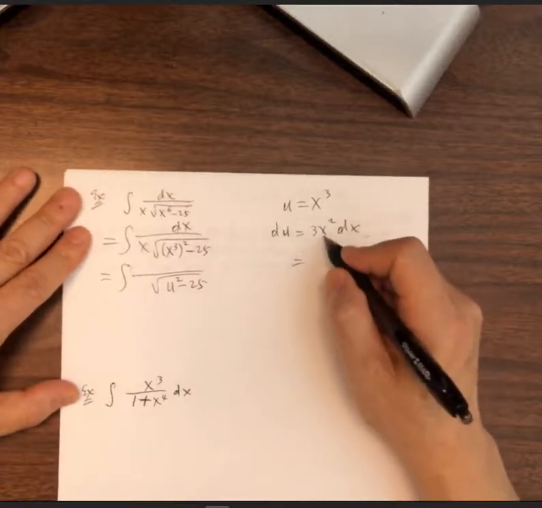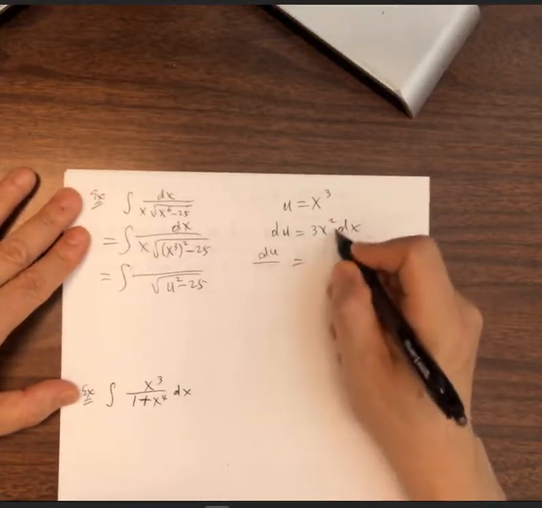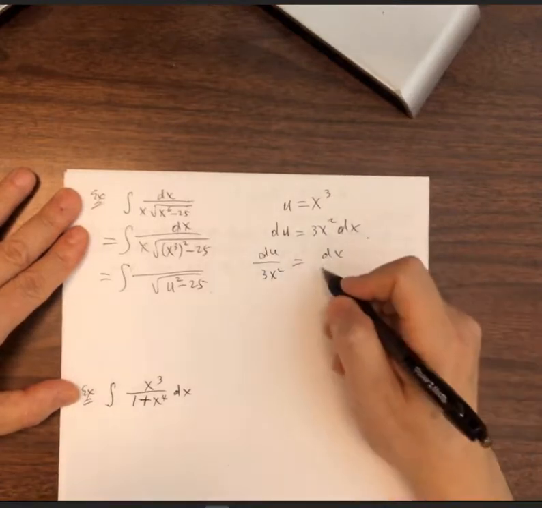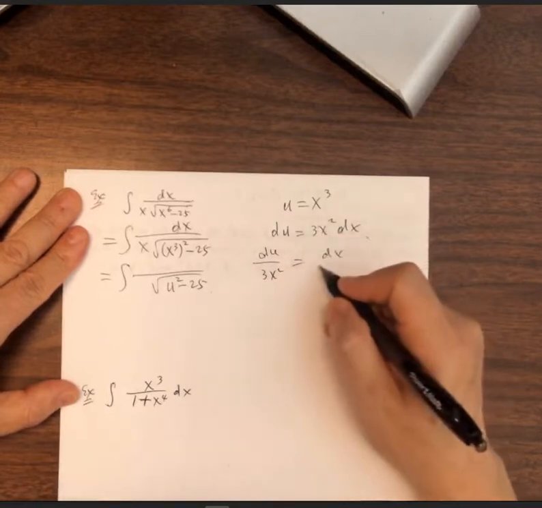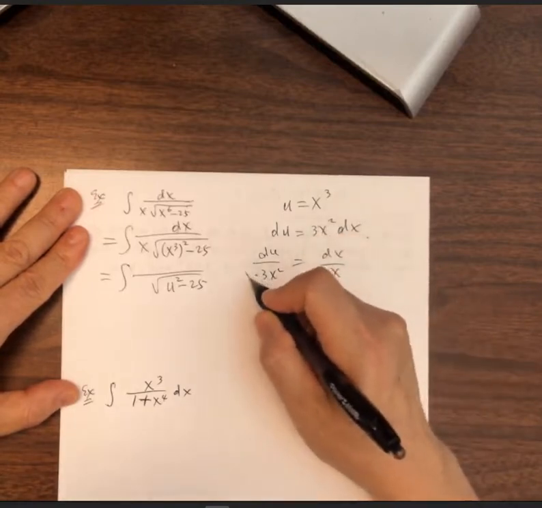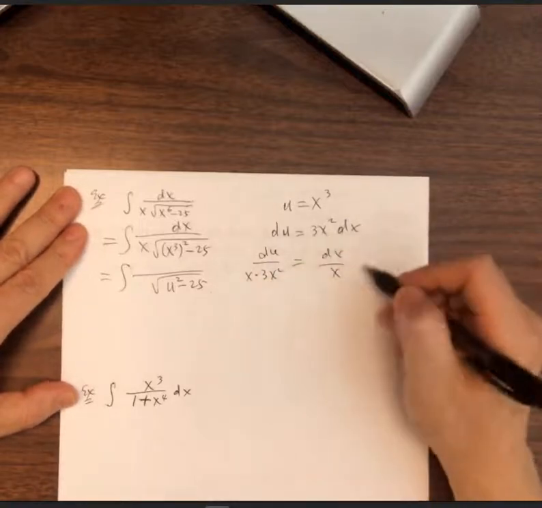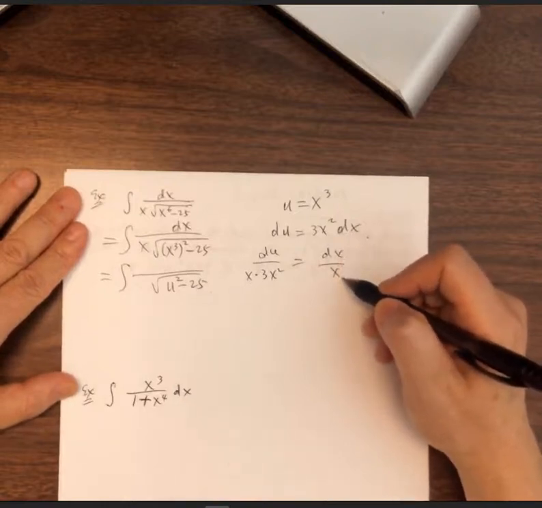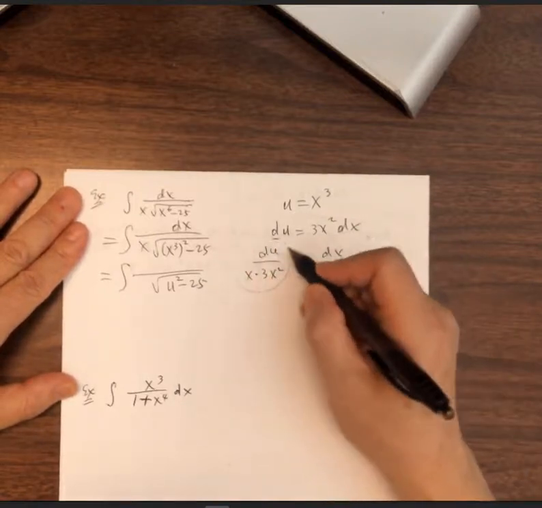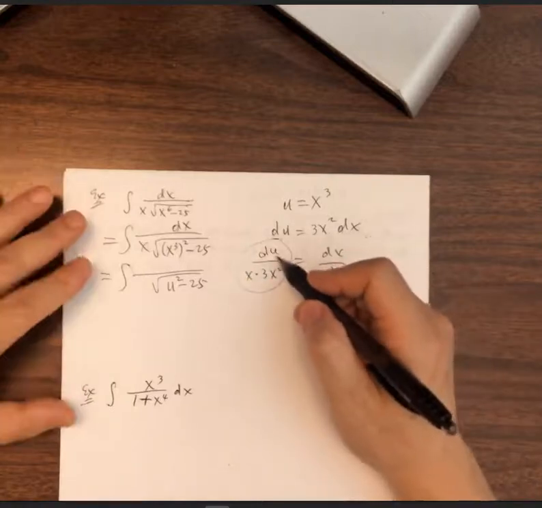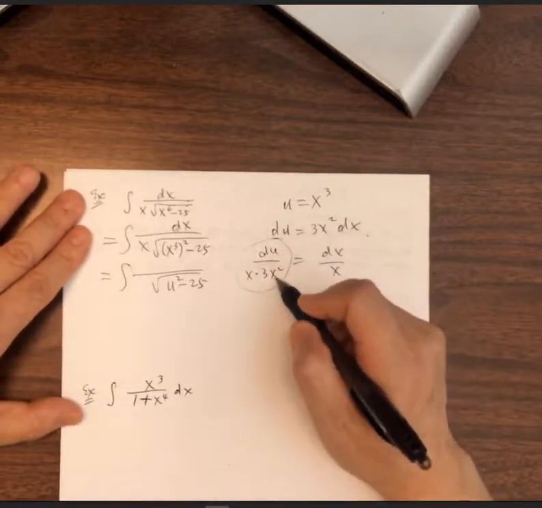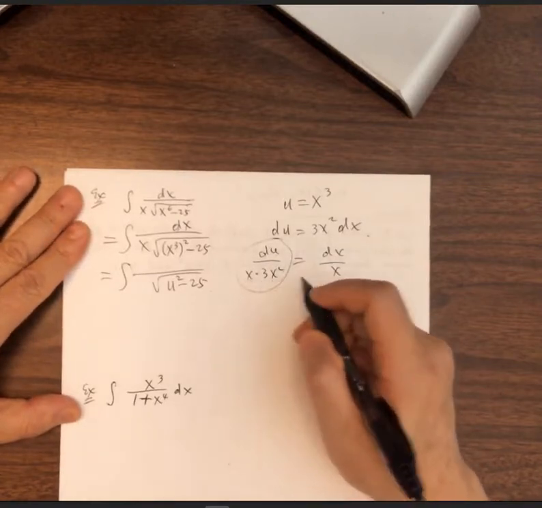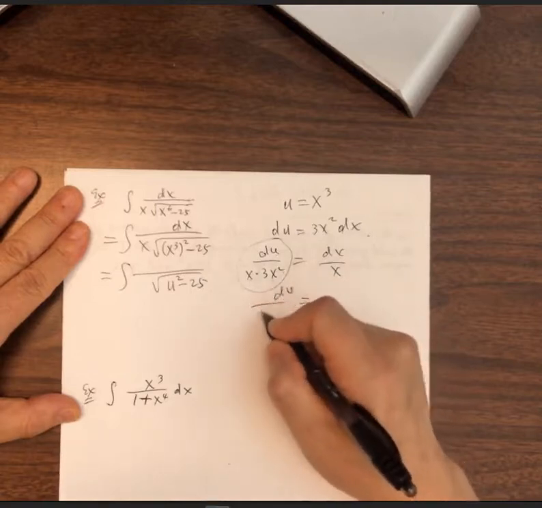For that we need to divide both sides by x squared, and we need to get it over, and divided by x. So according to our differential identity here, dx over x would become that. Now it's good we have du, we must have du anyway. Now what are we going to do with this? Well, it turns out it's perfect. The x times x to the third power is just u.